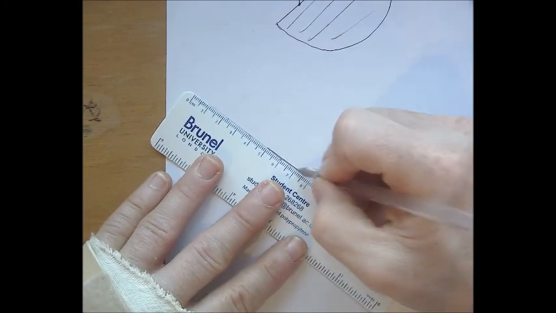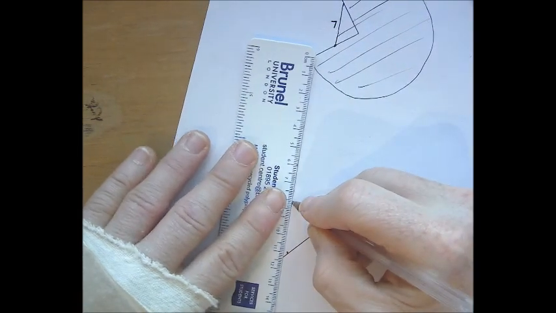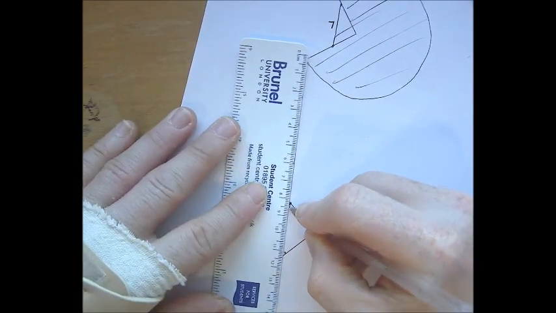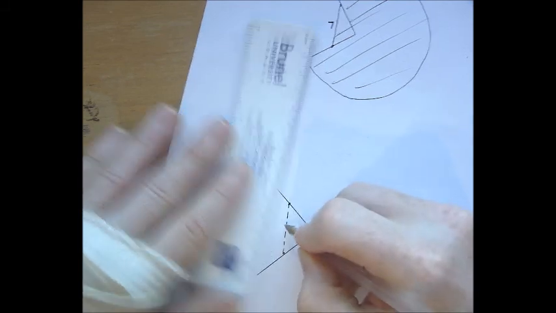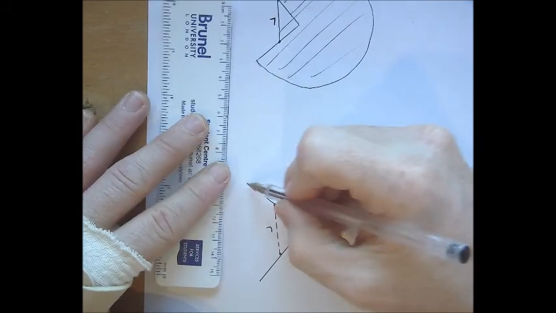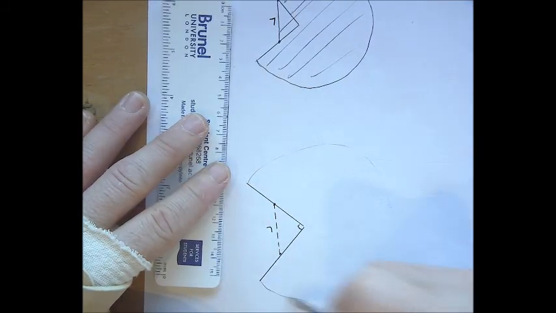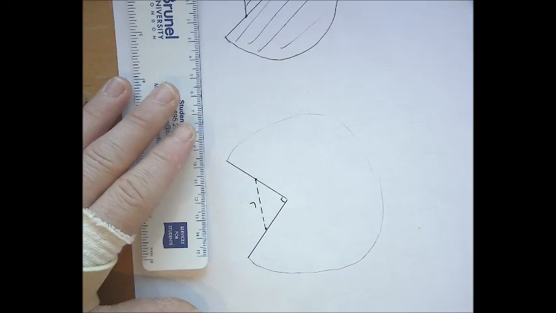So we cross from 2 centimeters over to 2 centimeters. This is just me drawing. The actual question, that's 7. And then we go all the way around like that.